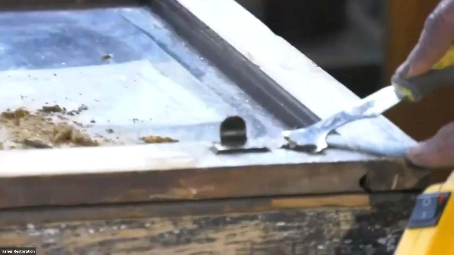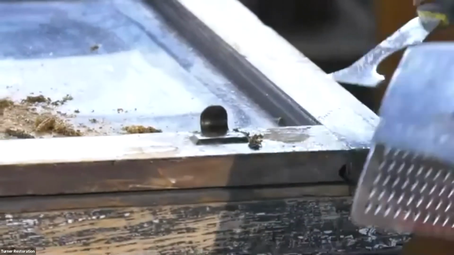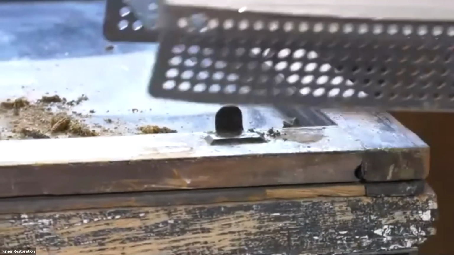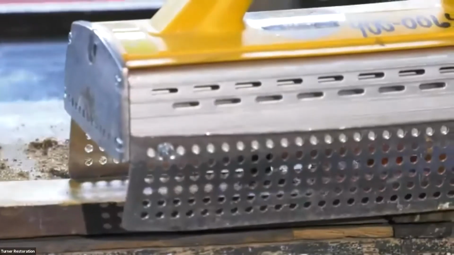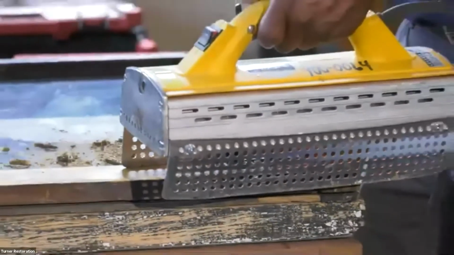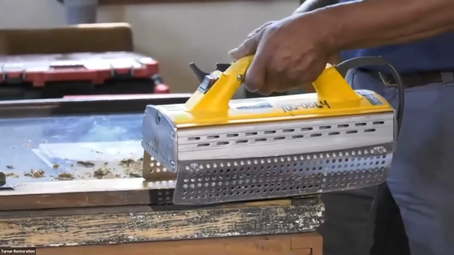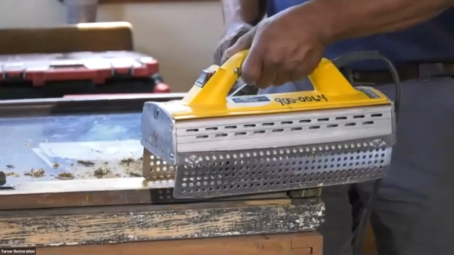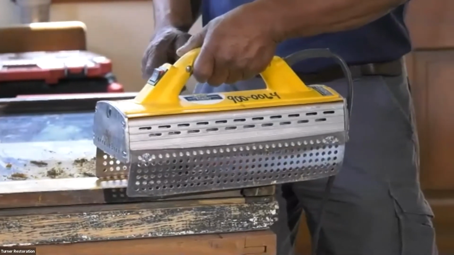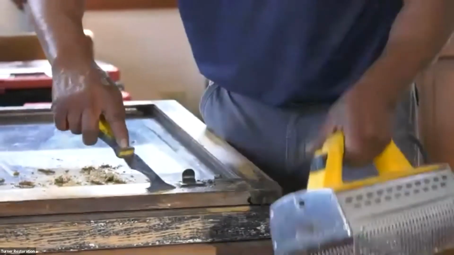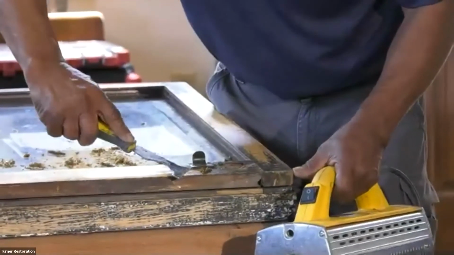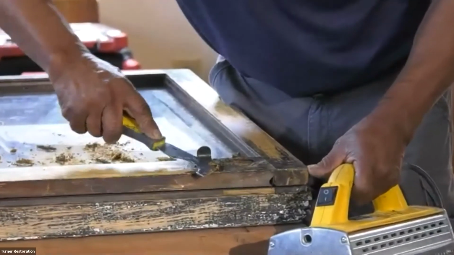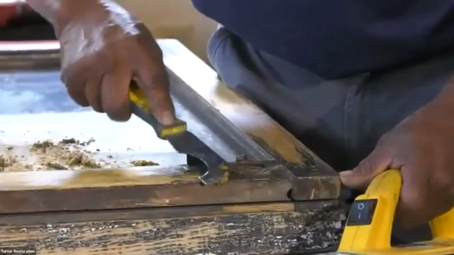I'm right at the point where I'm close to almost fuming, but getting it soft enough just to scrape it off. So I just apply it a little bit longer, probably 30, 40 seconds more, and then just use the 5-in-1 to scrape it off.